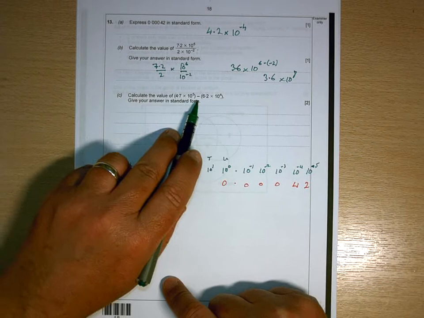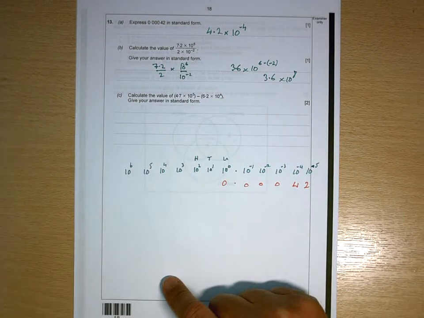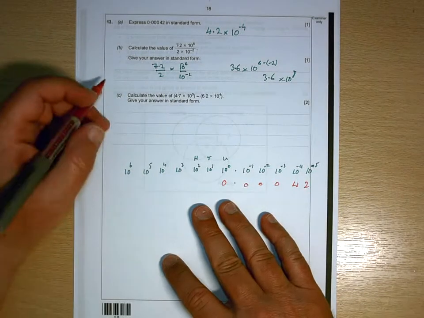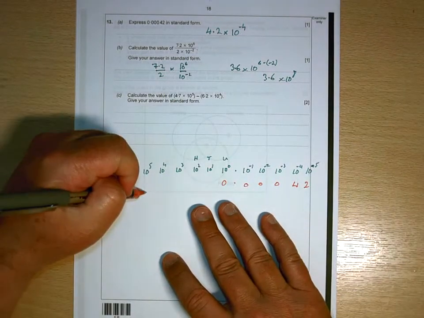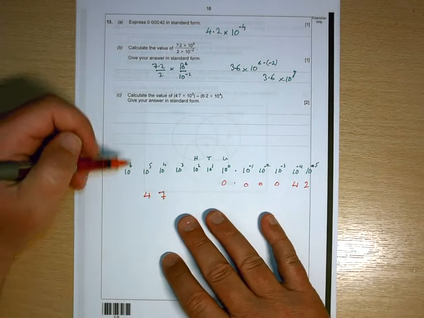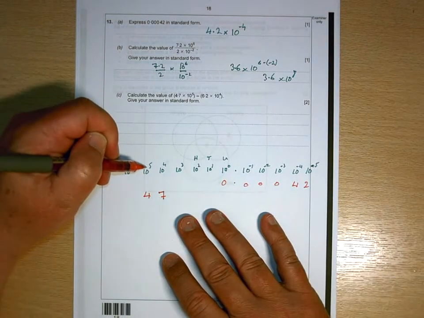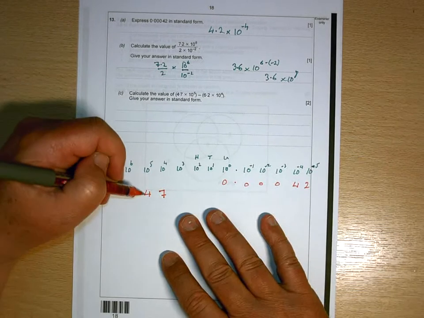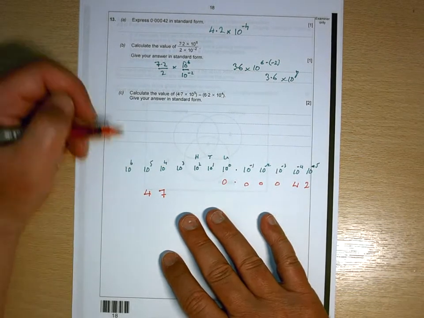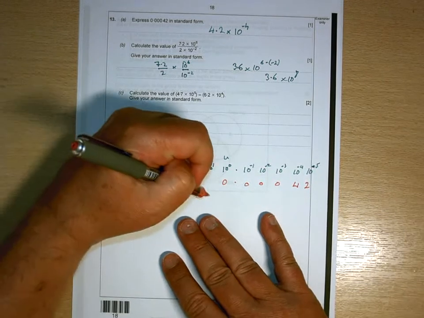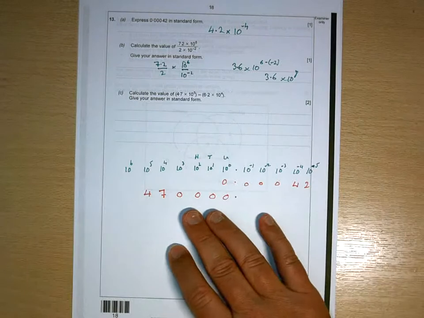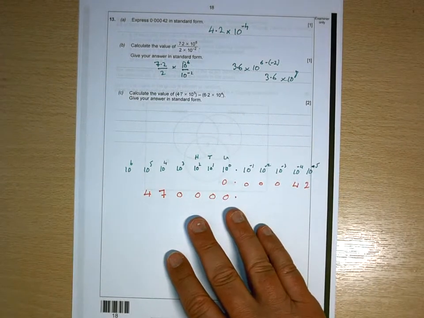Calculate the value of 4.7 times 10 to the 5. So let's come back down to my grid. 4.7 times 10 to the 5 will be here. So the 4 is in the 10 to the 5, otherwise it would be 47 times 10 to the 4, and then you would have to fill in the zeros between the 4 7 digits and the decimal point.